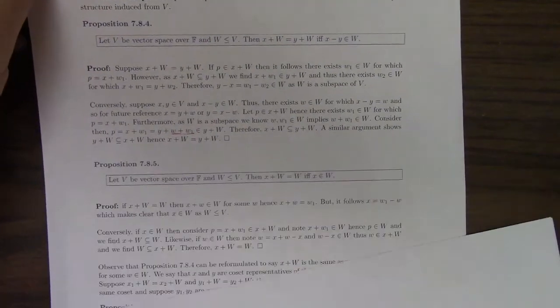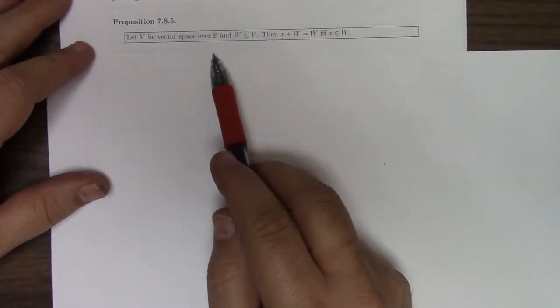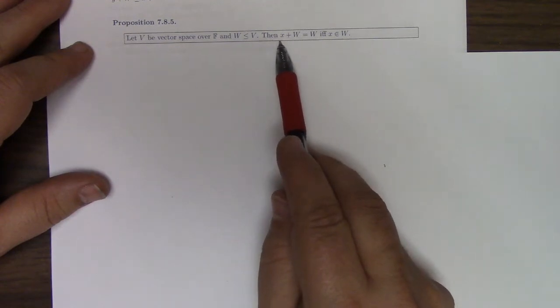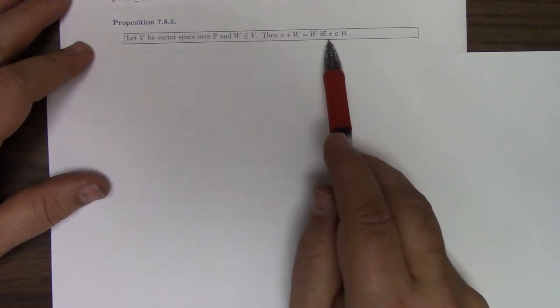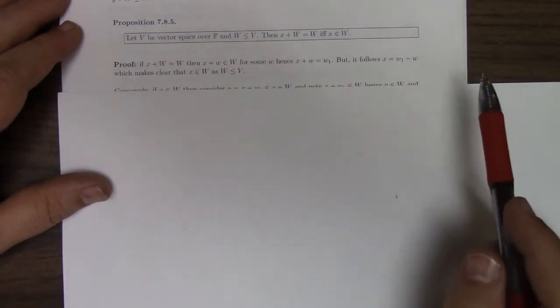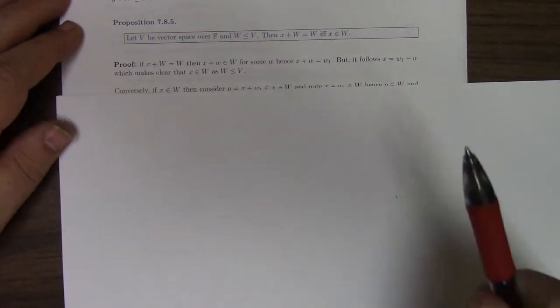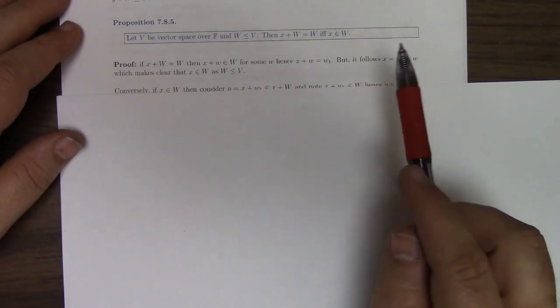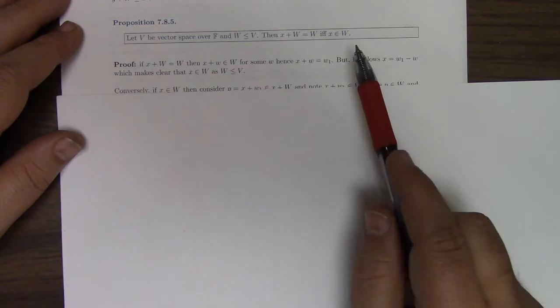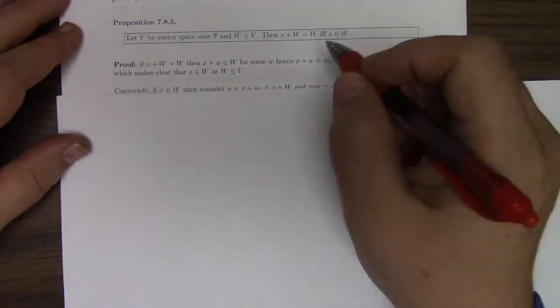All right. And then, up next here, if V is a vector space over F and W is a subspace of V, then x plus W is equal to W if and only if x is in W. I probably could even prove that with the last proposition if I was lazier, right? Think about this.